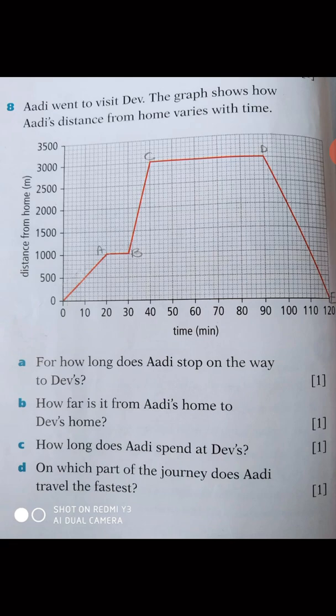Question B, how far is it from Adi's home to Dev's home? So the maximum value of distance you have to check in the graph and tell. The maximum height of the graph is reaching till points C and D, and that value of distance is 300. So 300 meters is the distance between Adi and Dev's home.